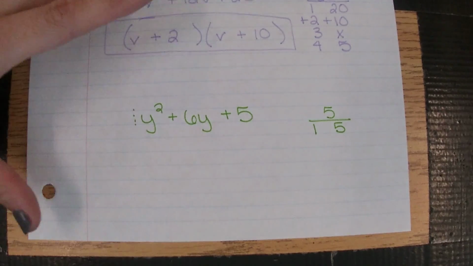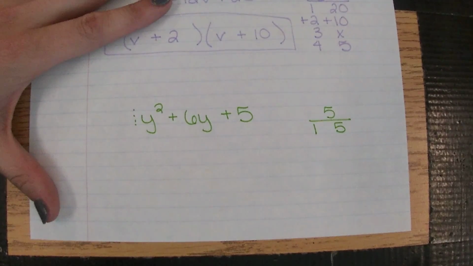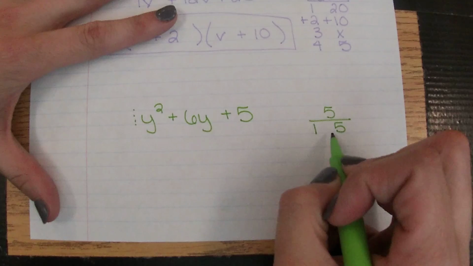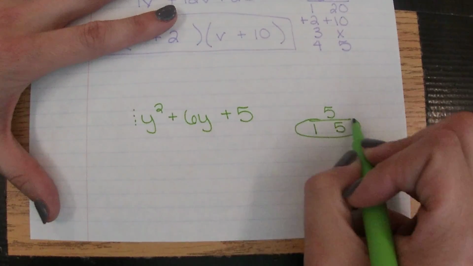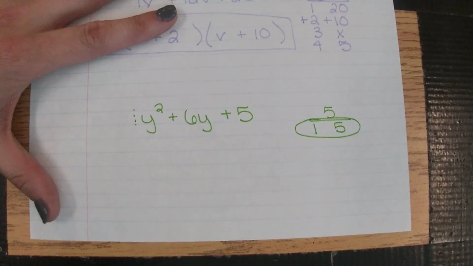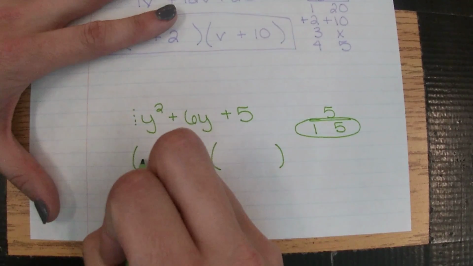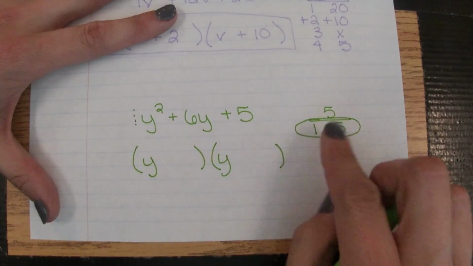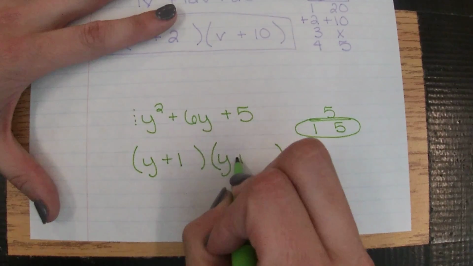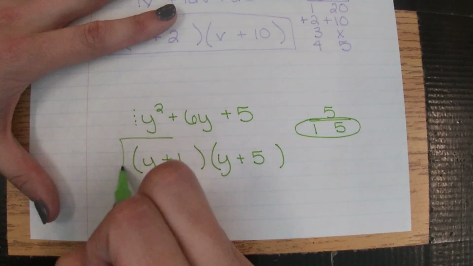So keep in mind that that's definitely an option. Okay, once we pick 1 and 5, everything's positive. That adds up to 6, so we're good. A is 1, so we can go straight into our two binomials of a positive 1 and a positive 5.